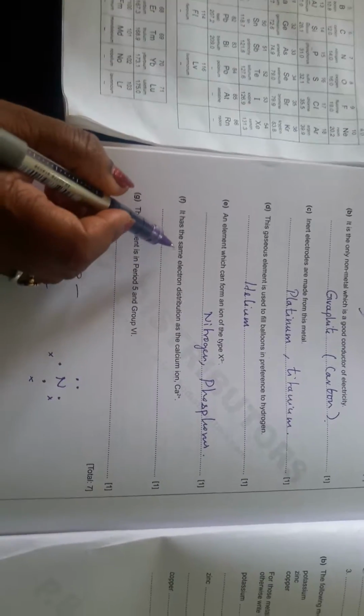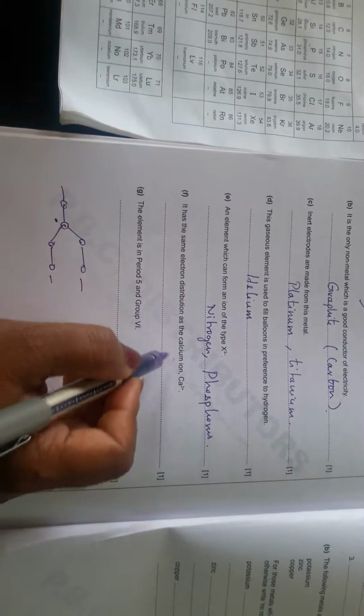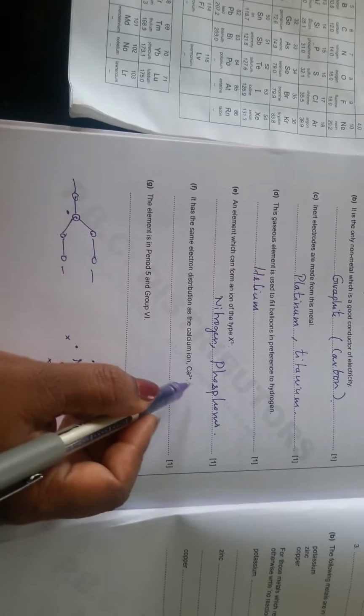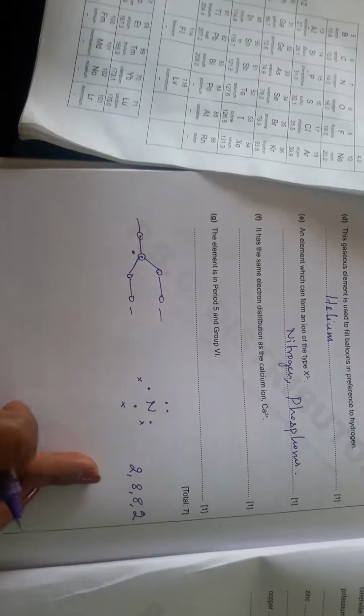And it has the same electron distribution as a calcium ion Ca2 plus. So if you see when any element donates or accepts electrons, it attains the electronic configuration of noble gas elements. So calcium's electronic configuration is 2882. So it has 20 protons.